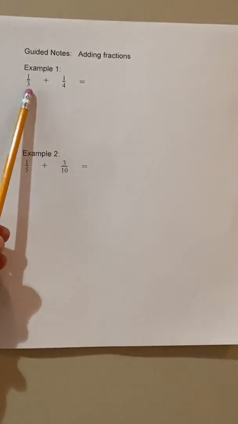So in this case, I do not have a common denominator. I have a denominator of 3 and a denominator of 4. So we are going to have to create equivalent fractions with a common denominator. If you think back a few lessons ago, we created equivalent fractions by multiplying. So the first thing I'm going to have to do is determine what would be my least common denominator. What is the smallest number that both 3 and 4 can go into? Well, that's going to be my least common multiple of 3 and 4.